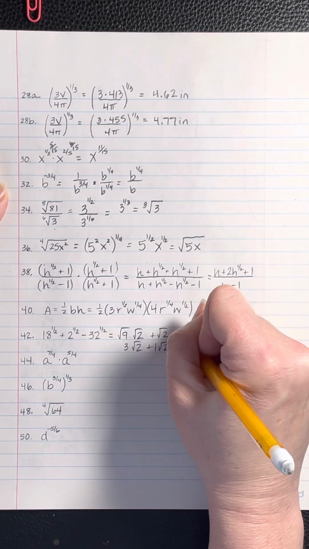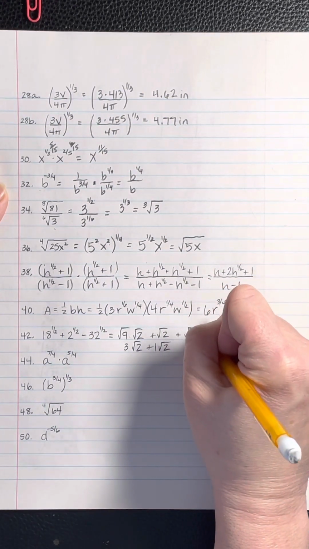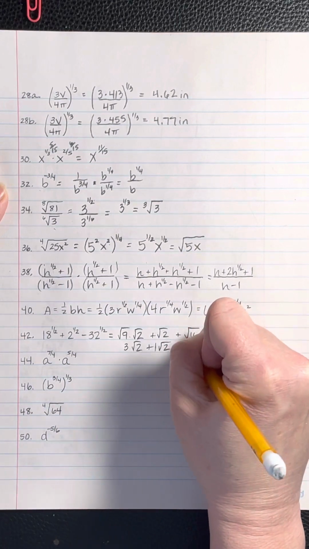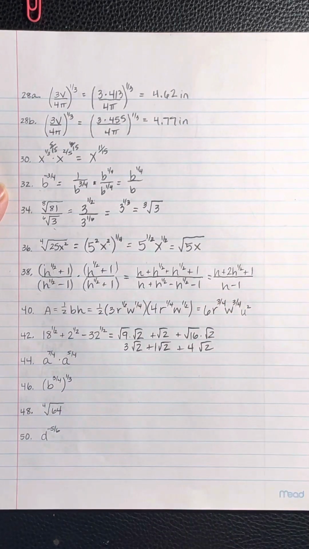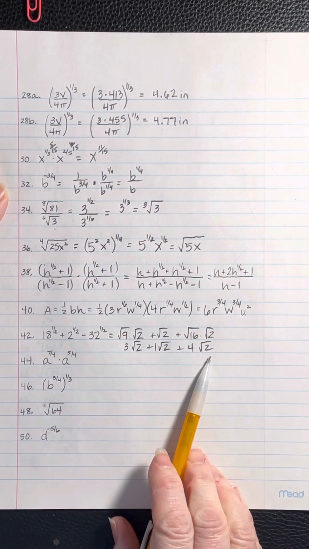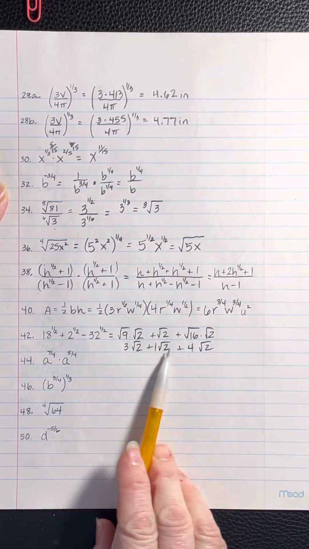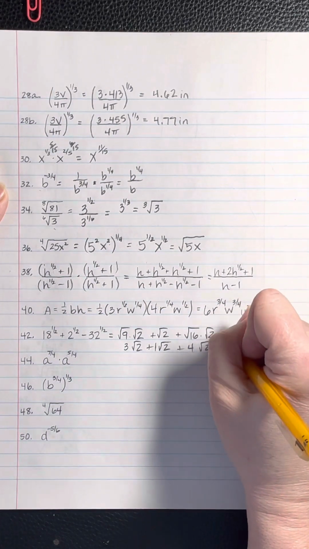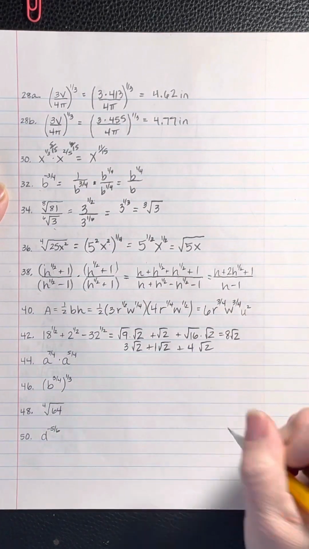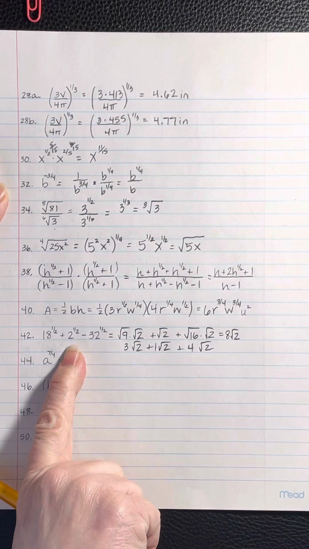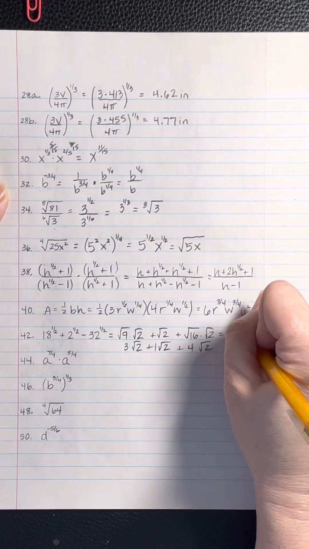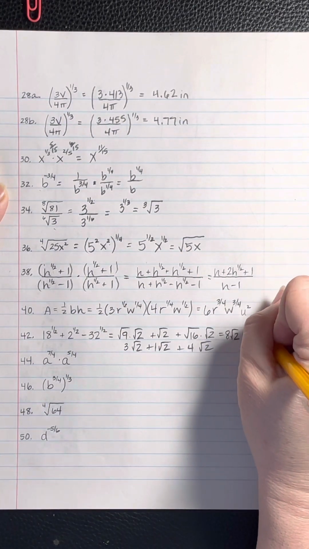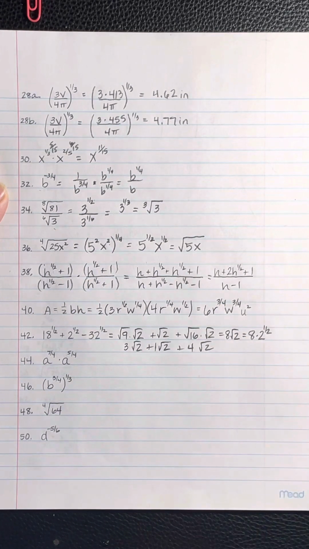So 32 is 16 times 2, or 4 square roots of 2. So those are all simplified to square root of 2. So 3 plus 1 plus 4 is 8. So I have 8 square roots of 2, but I'm going to change that to exponential form. So I have 8 times 2 to the 1/2.